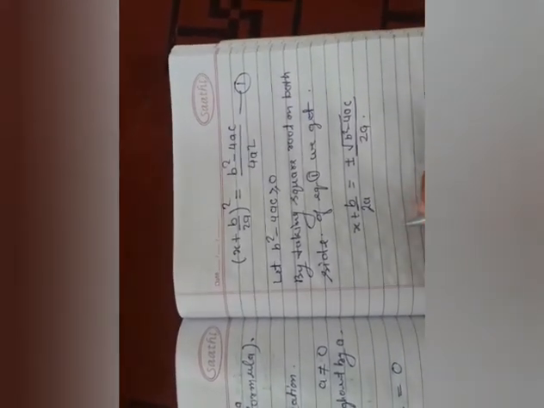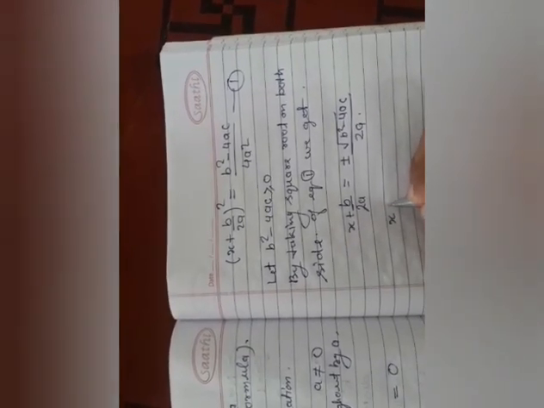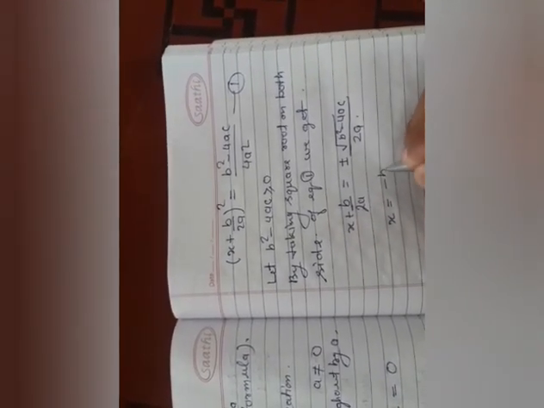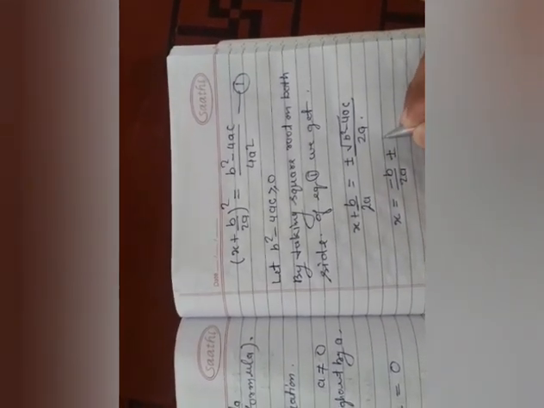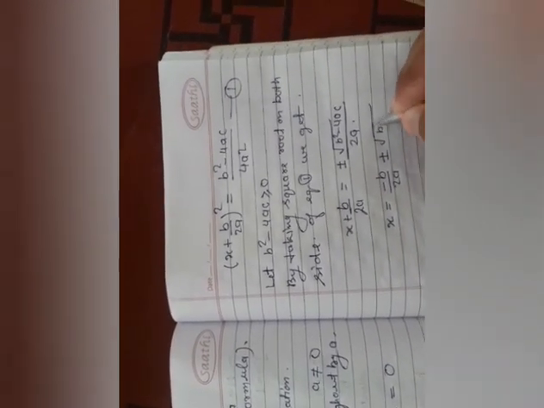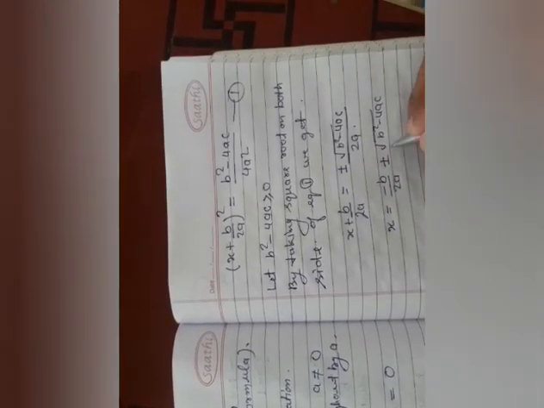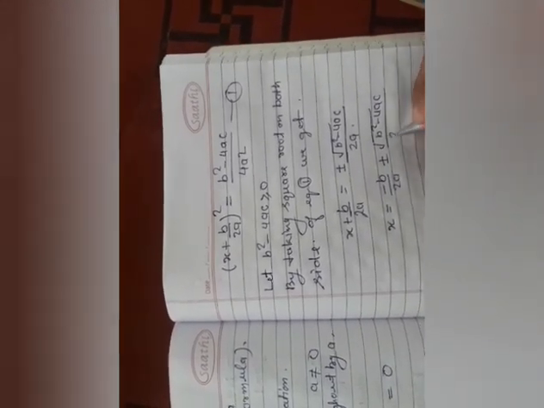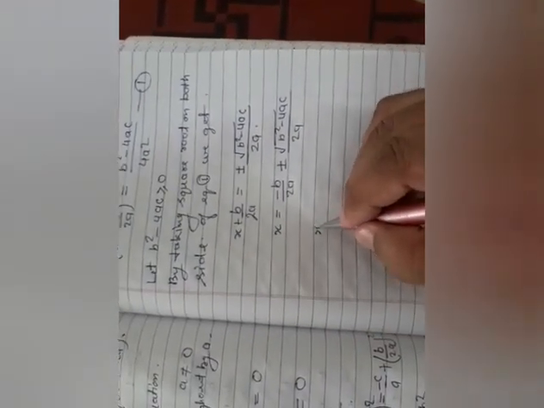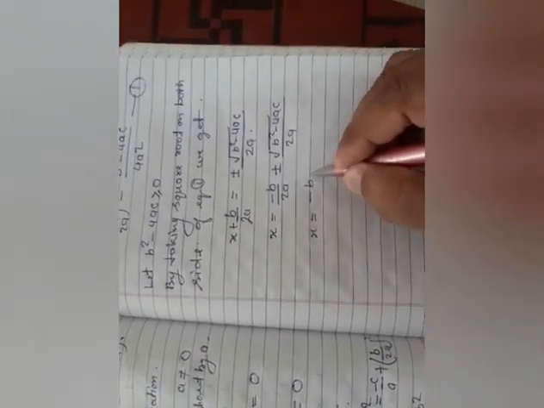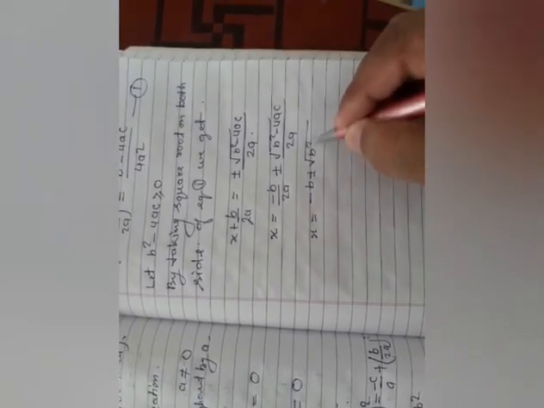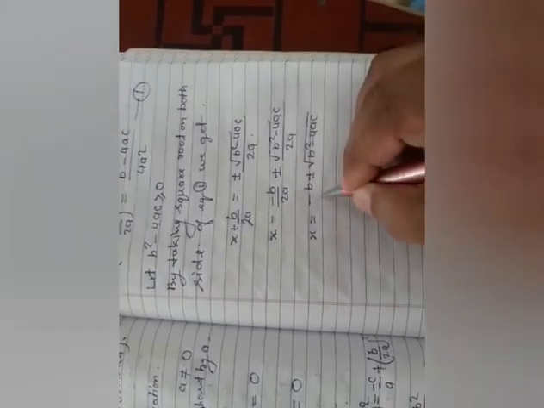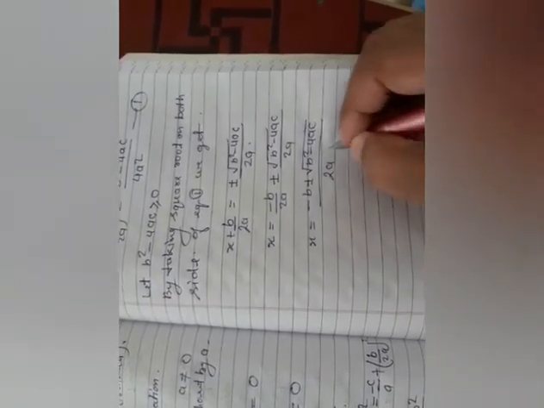So x = −b/2a ± √(b² − 4ac)/2a. So now x = (−b ± √(b² − 4ac))/2a.